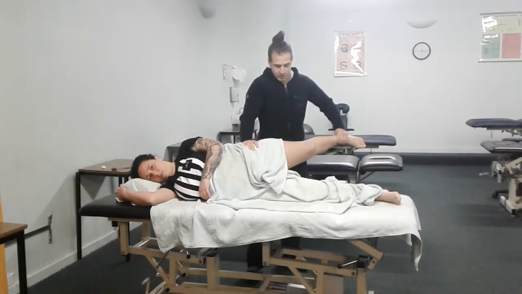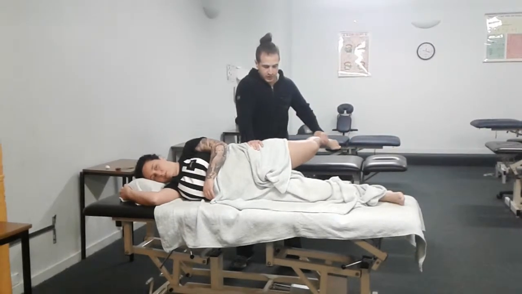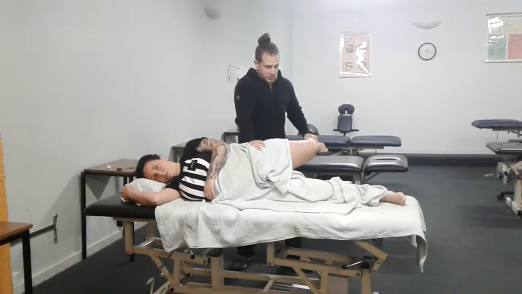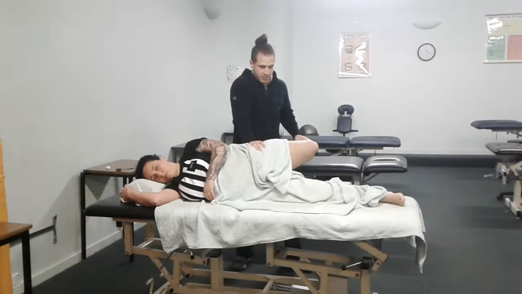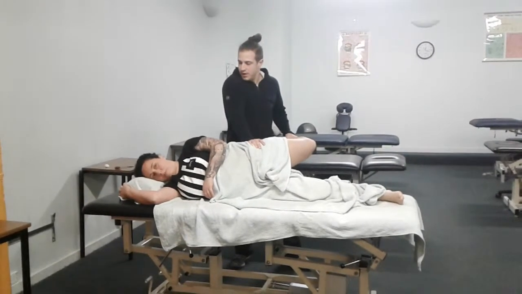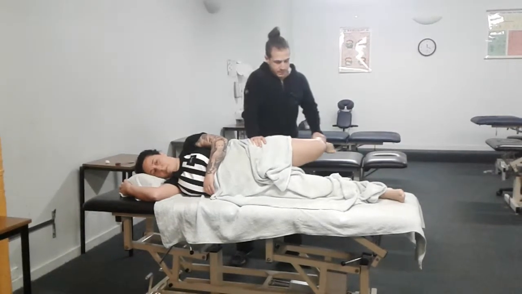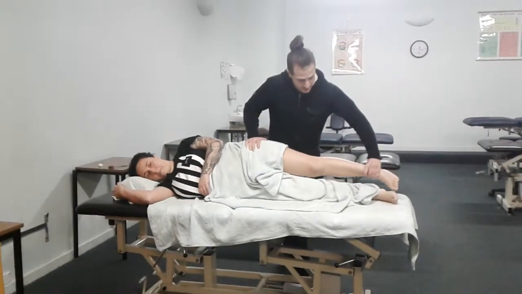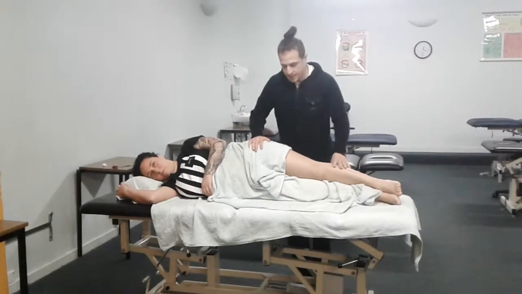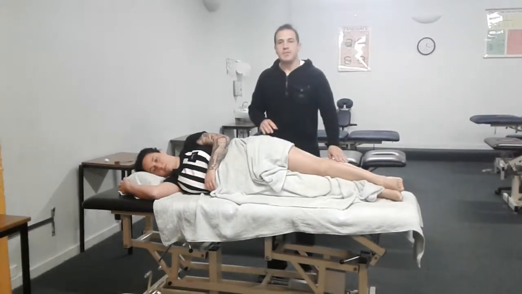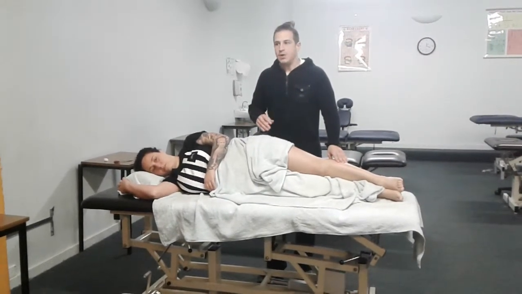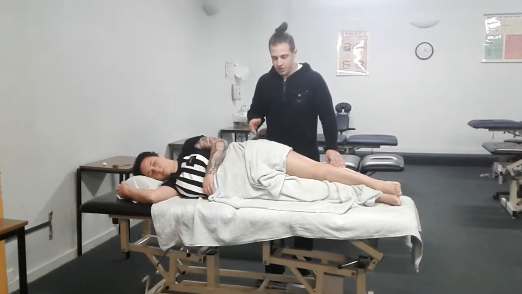And from here, we simply flex the knee as well, which further stretches the fascia and the muscles in the anterior compartment. Joey, any pain or discomfort? Just feel the stretch. Just a stretch. So this indicates a negative finding. A positive test is sharp shooting pain, or pain that the patient recognises.